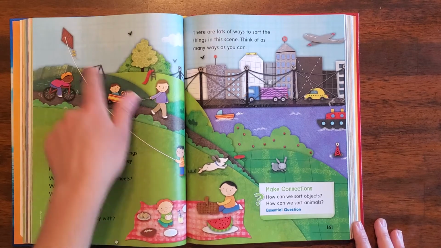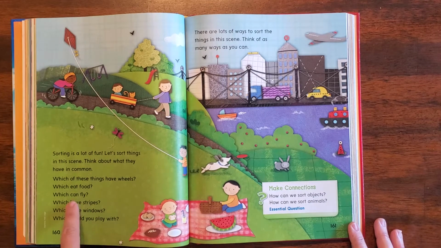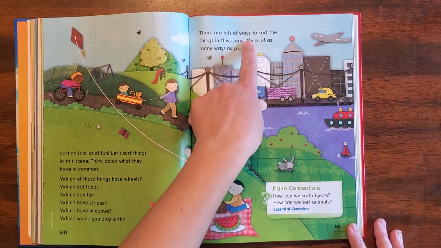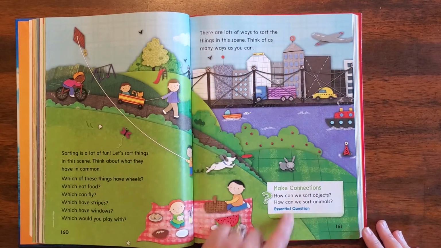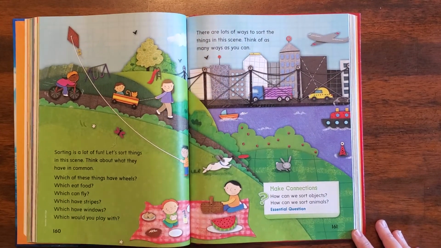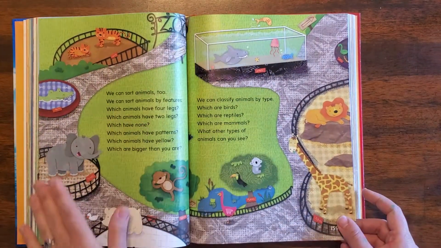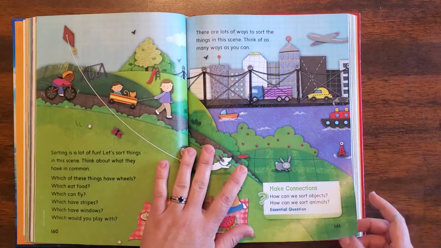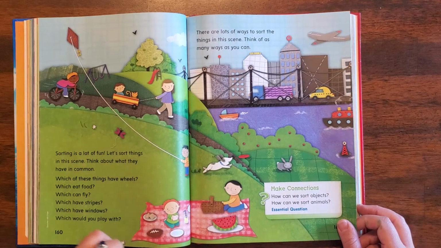Which of all these things in the picture have wheels? Which ones eat food? Which ones can fly? There are lots of ways to sort the things in this scene, in this picture. Think of as many ways as you can. So when you take a look at this picture, or the button picture, try to come up with your own ways to sort all of the objects or the animals that you see.